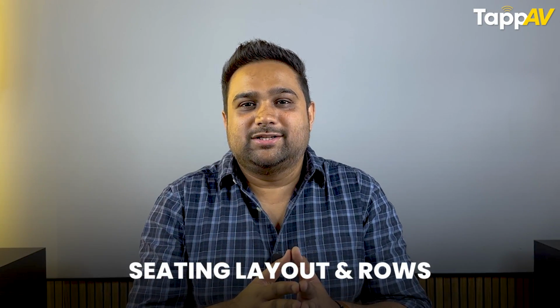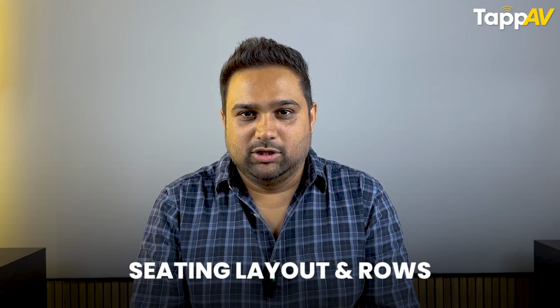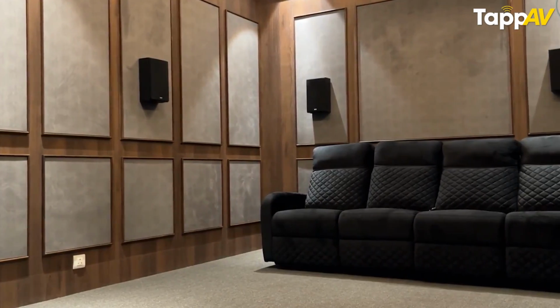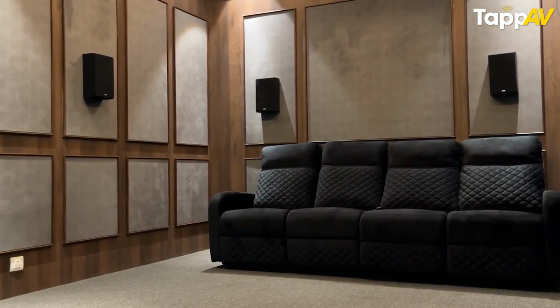The third step to design a great home theater room is to understand the seating layout and the number of rows. You can have a single row of seating, you can have multiple rows. You can use recliners, you can use a sofa, you can use Indian beds, or you can even use mattresses to just lay on the floor. There are multiple options for seating. You can choose what works right for you.